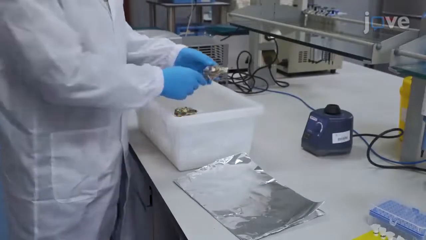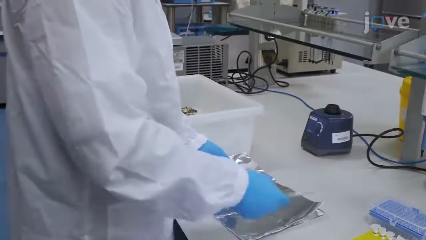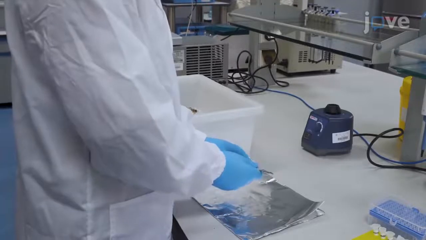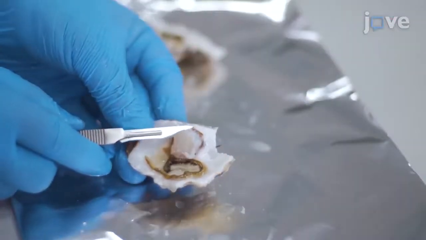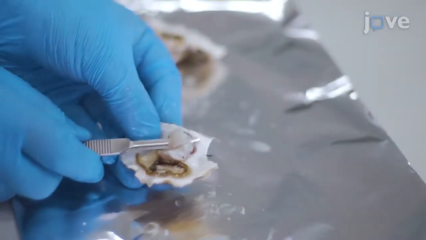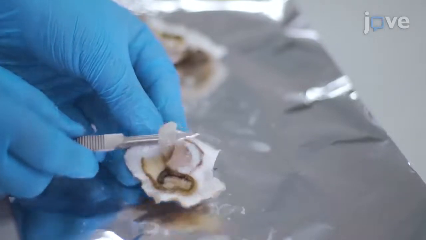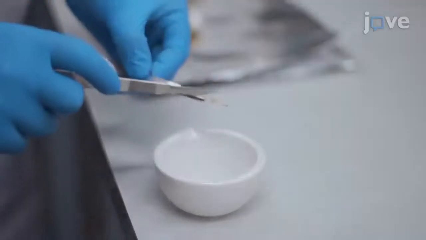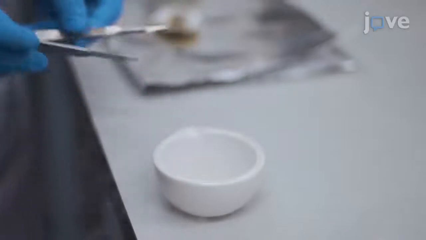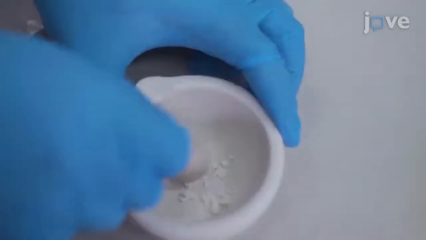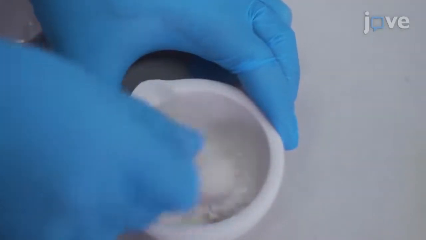To prepare oyster tissue sample, use a sterilized scalpel to cut out approximately 100 milligrams of homogeneous soft tissue from the approximate geometric center of each oyster specimen. Transfer the sample into a mortar filled with 50 milliliters of liquid nitrogen. Grind the flash-frozen oyster tissue into a fine powder.